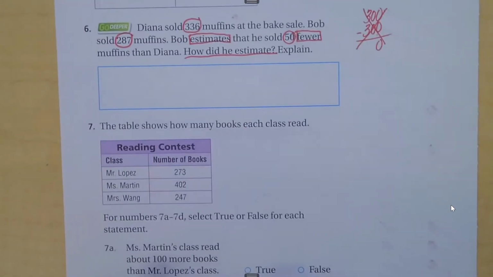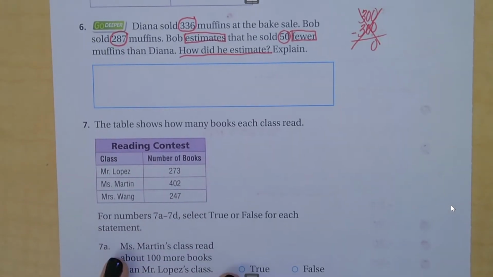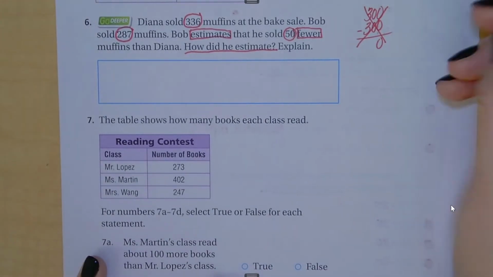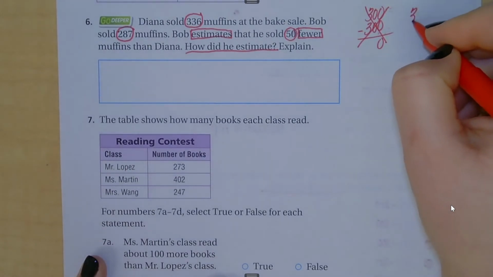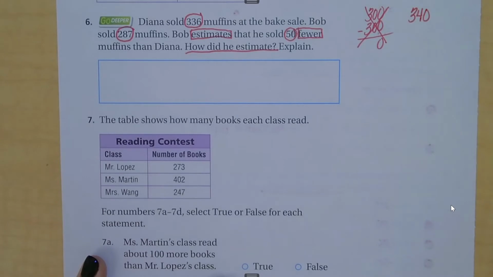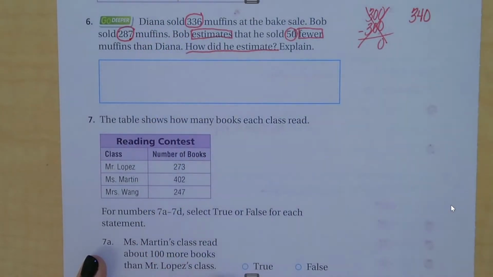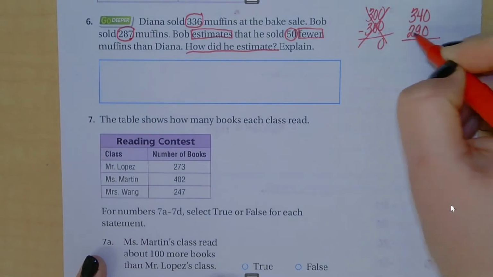Okay, what's the other way that we can estimate? Good. Hopefully you said round to the nearest 10. Good. Okay. So if I round to the nearest 10, 336 rounded to the nearest 10 is 340. And then 287 rounded to the nearest 10 is 290.